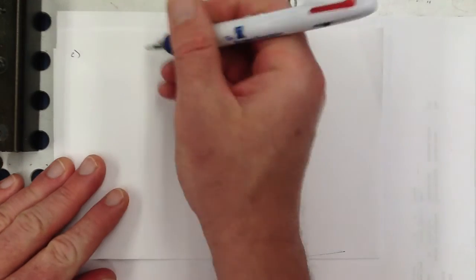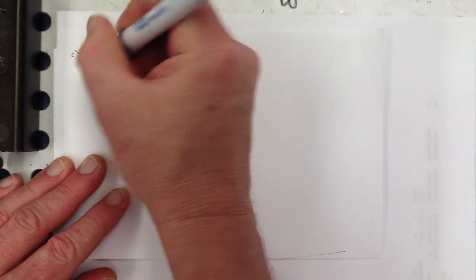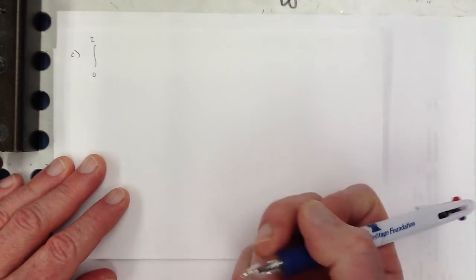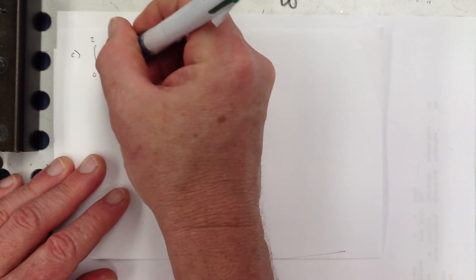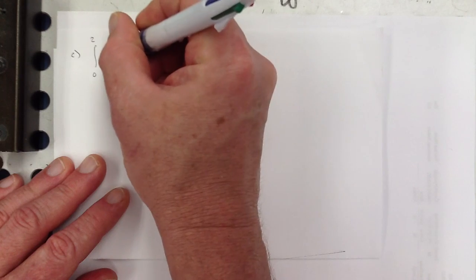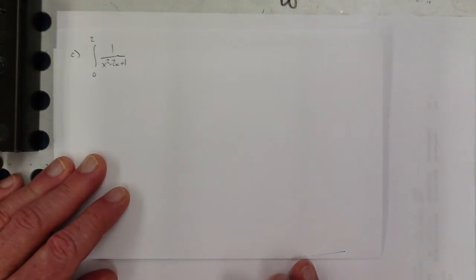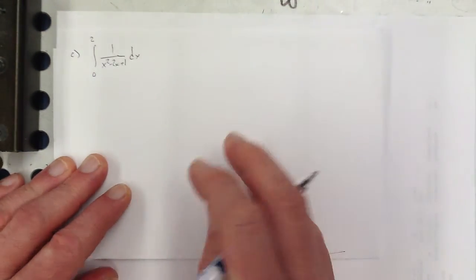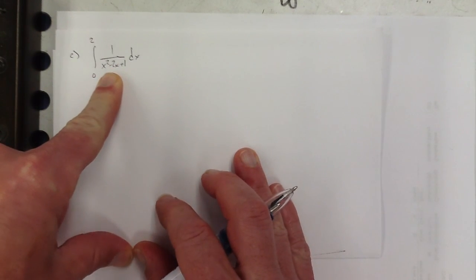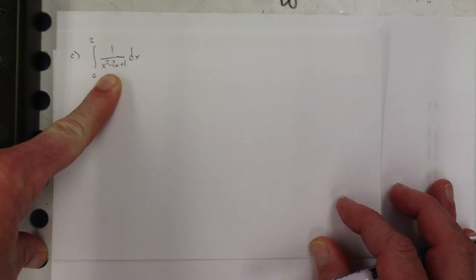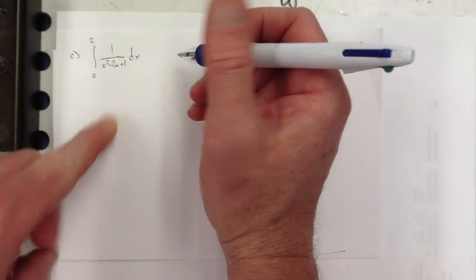So for part C, I'm trying to find the integral from 0 to 2 of 1 over x squared minus 2x, and now they're saying that the k is equal to 1. Okay? Well, that's the same as x minus 1 squared. All right?